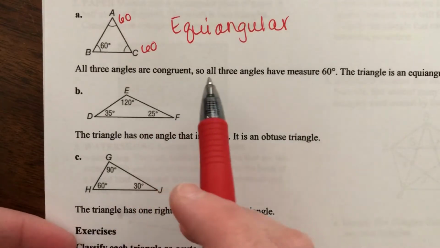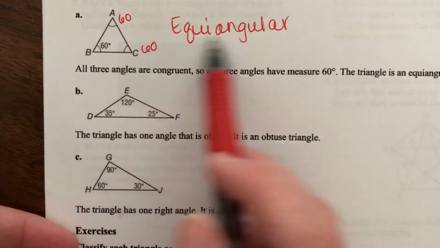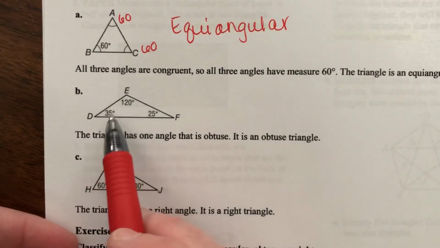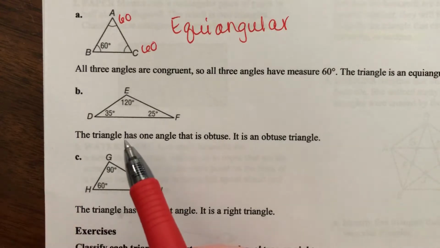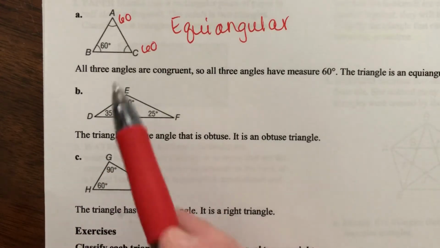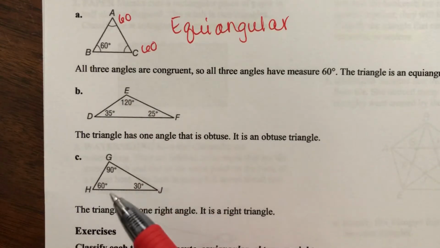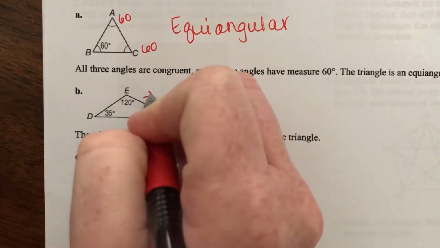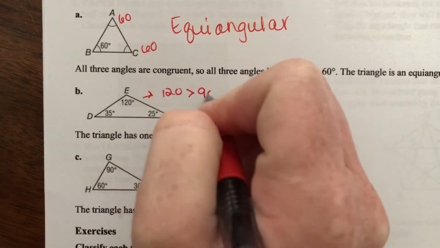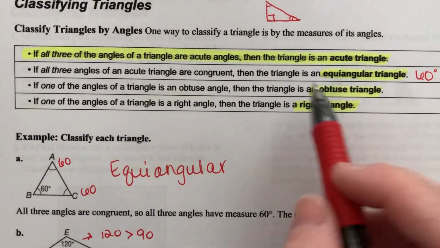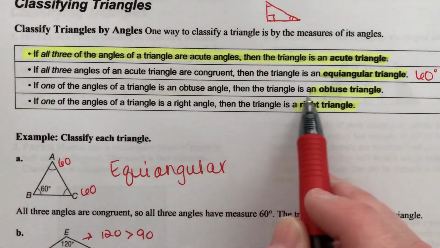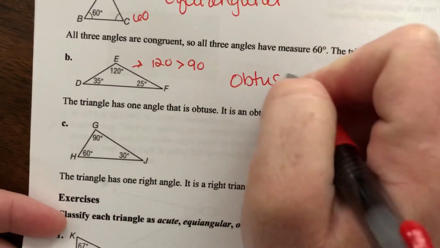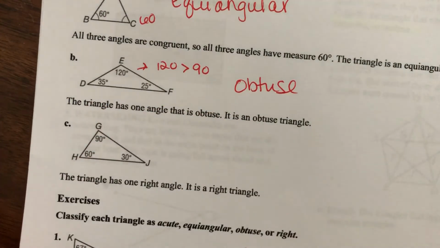B, all 3 angles are congruent. Oh, sorry, this is explaining the answer here. They all have a measure of 60, so the triangle is equiangular. B, we have 120, 35, and 25. So we don't have any 90-degree angles. They're not all less than 90. They're not all 60. So what's left? We have one angle that's bigger than 90. 120 is greater than 90. And up here, any triangle that has one angle greater than 90 is an obtuse triangle. So this is obtuse. Just one of them, not all of them. Just one of them has to be bigger than 90.